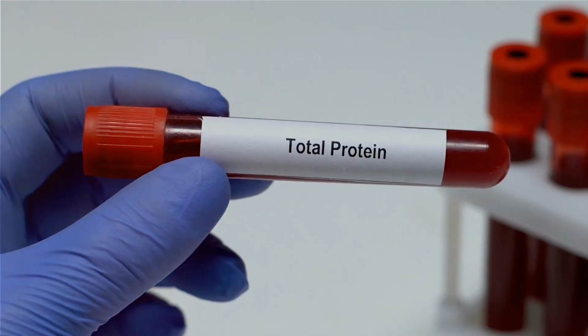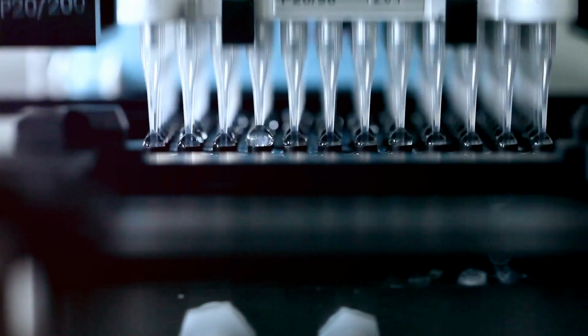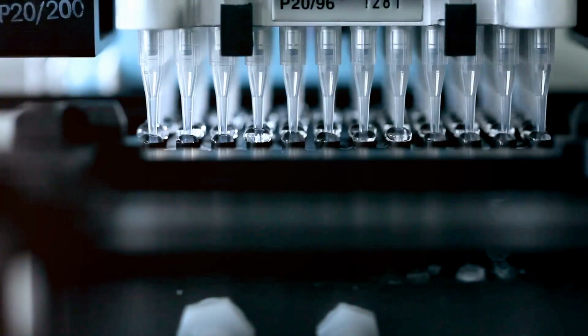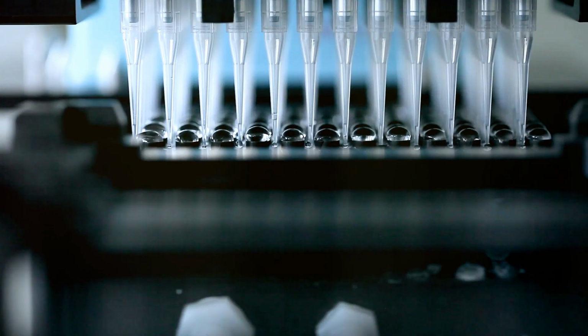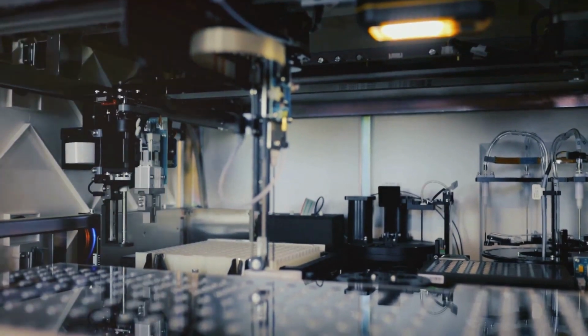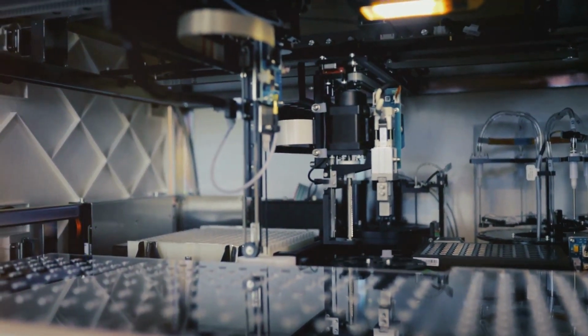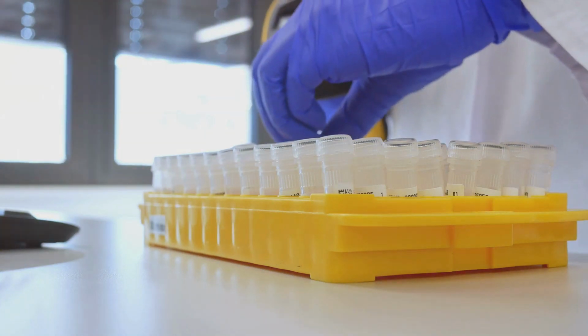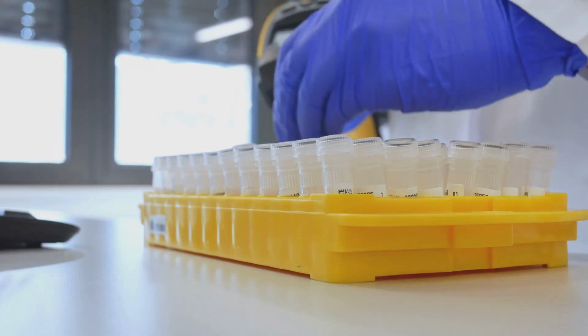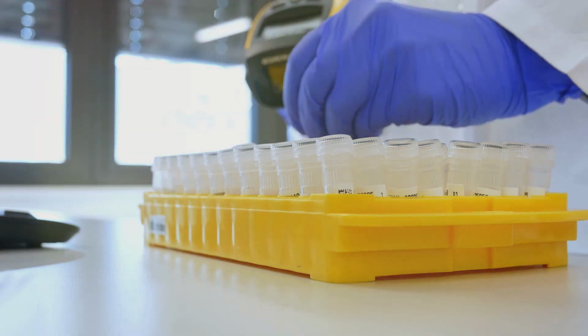These tests measure the total amount of protein in your blood, and through the individual levels of two major serum proteins, albumin and globulin. Let's delve a little deeper. The total protein test measures all the proteins in the blood. The reference range for total protein is typically between 6 and 8 grams per deciliter. High levels and low levels can suggest varying liver issues.